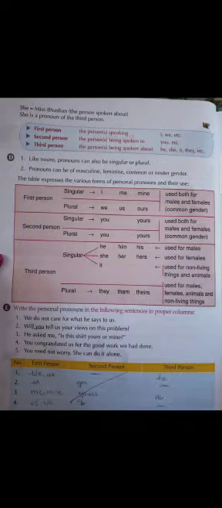Like nouns, pronouns can also be singular or plural. Pronouns can be masculine, feminine, common or neutral gender. We had studied nouns and their gender, nouns singular, plural. So the same way pronouns also have the same pattern. In the table given below, for the first person, singular is I, me, mine, whereas plural is we, us, ours. Why? Because it is more than one person or one thing.